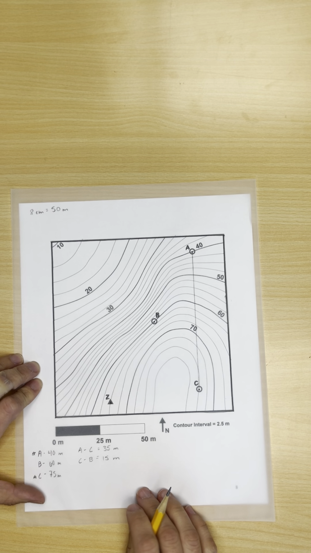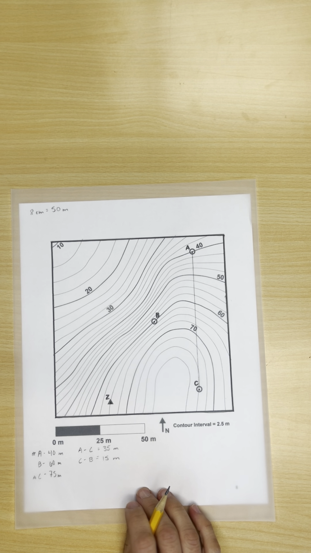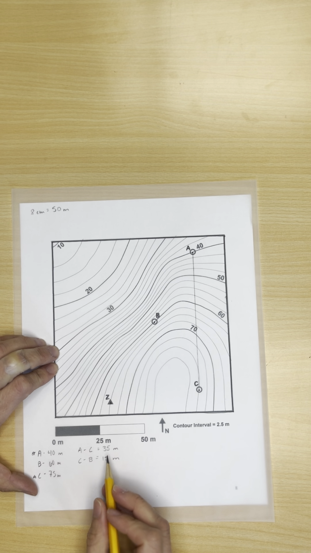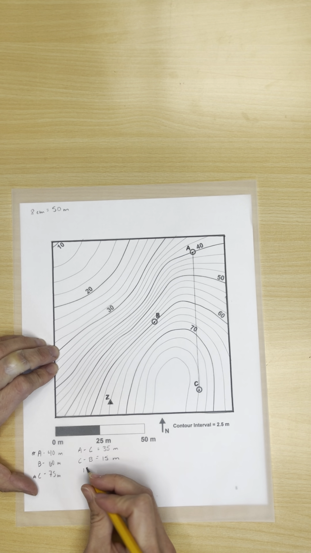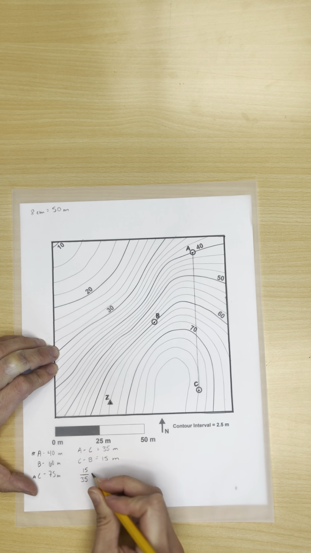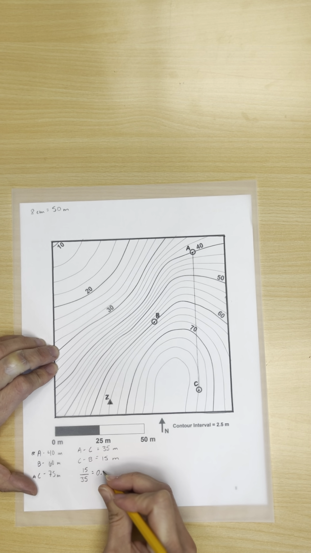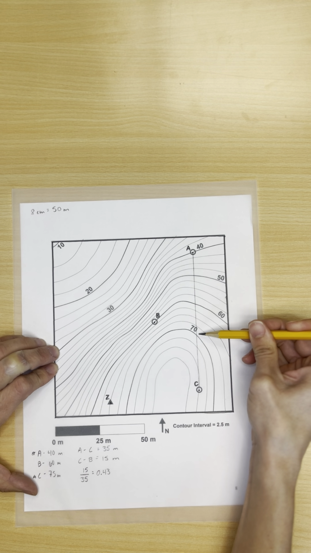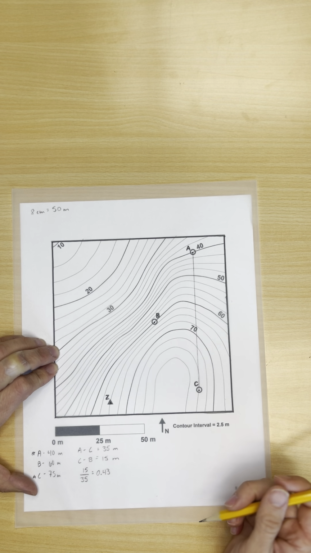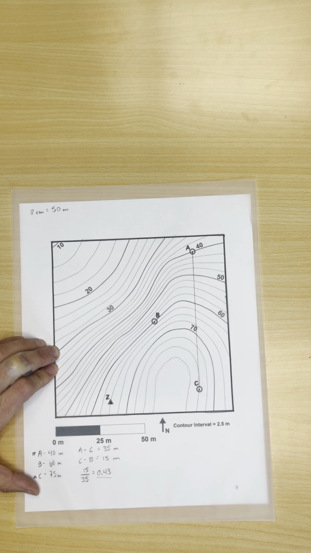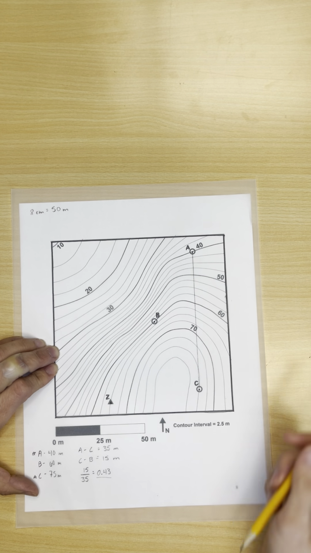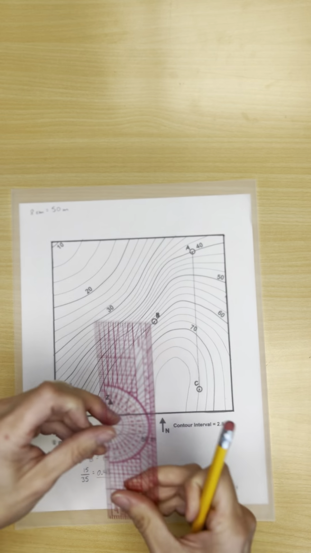Okay, and to do that, we are going to say, well, what proportion of 35 is 15? Just 15 over 35, right? And that equals 0.43. That means 43% of the way along this line, we will hit the elevation equivalent to point B, right? So now all we need to do is figure out, based on this distance, what's 43% of the way across. So now we're going to measure that line.